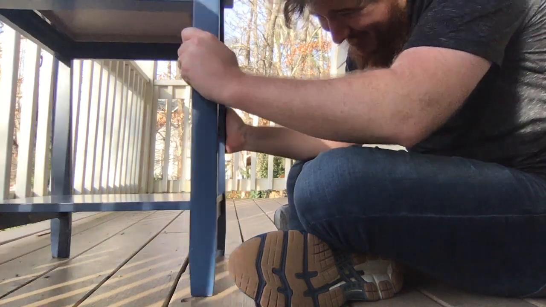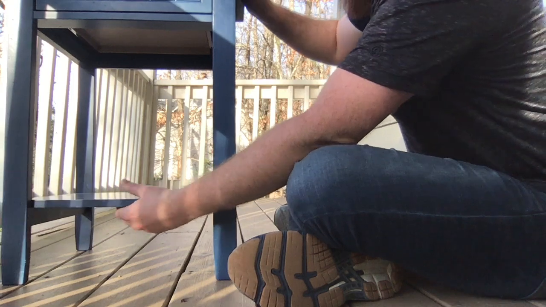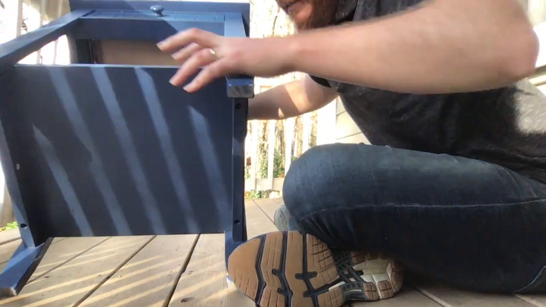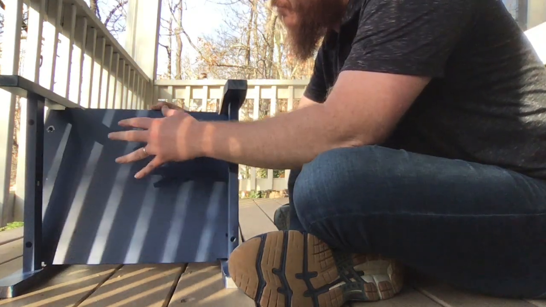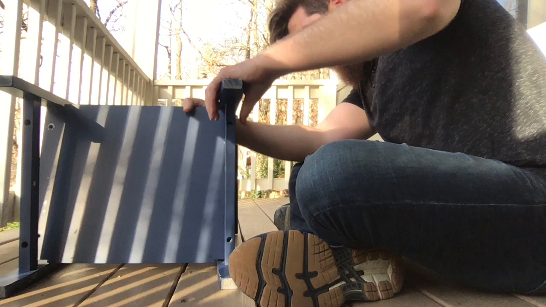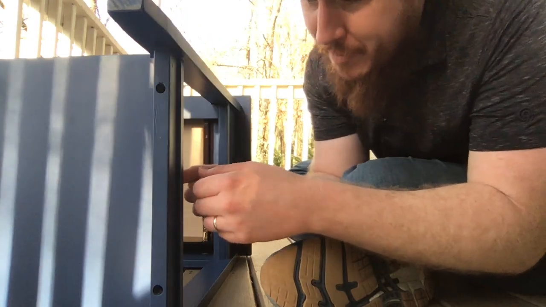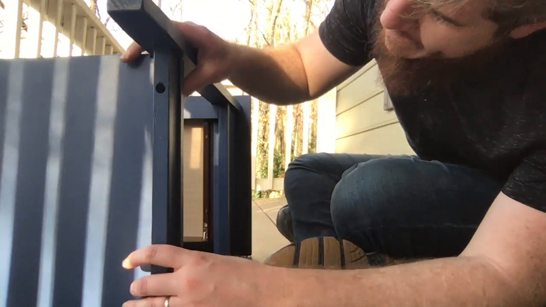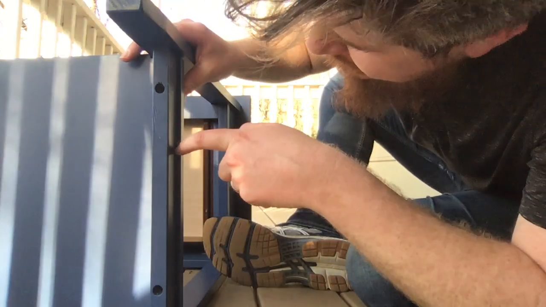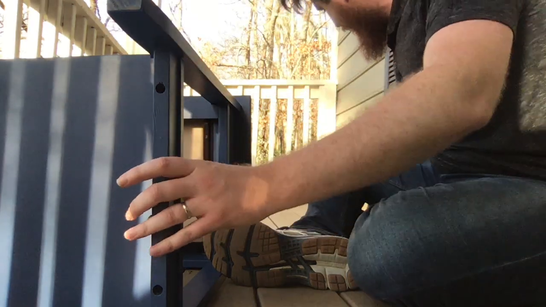It's time to add back in these two boards on the left and right side that we left off. There's probably a couple ways to do this, but I recommend you orbit to the underside of your end table and then just measure in this distance from the underside of the shelf.